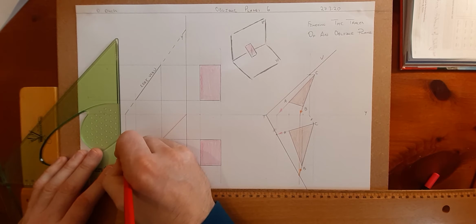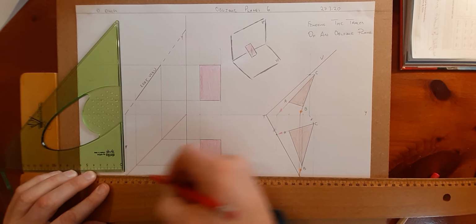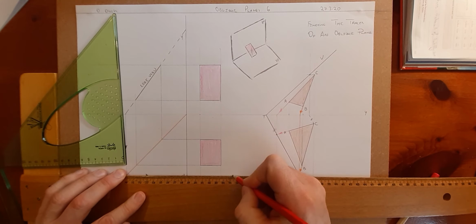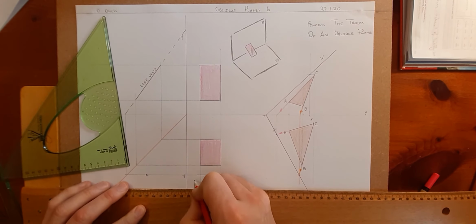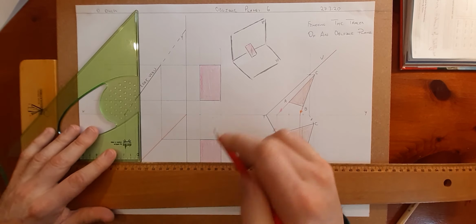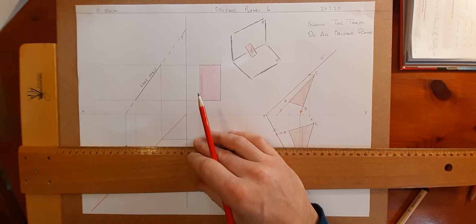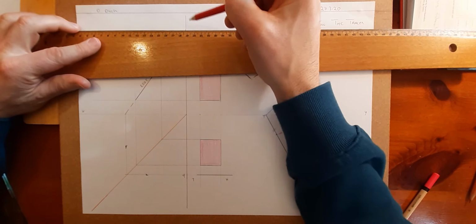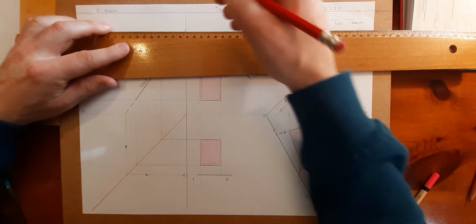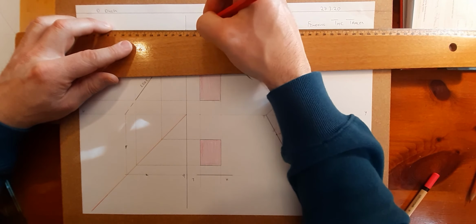So I'm going to drop this down now and bring it across. That there now would get the horizontal trace for me. And up here, if we bring this across here, this would be the vertical trace up here.